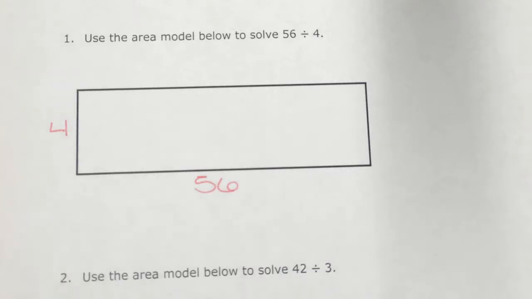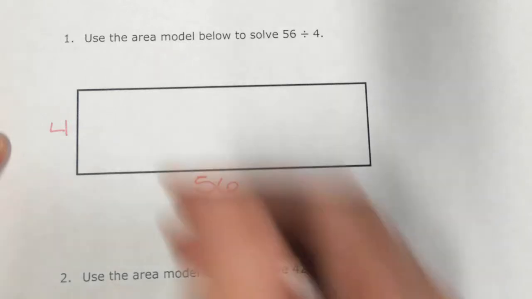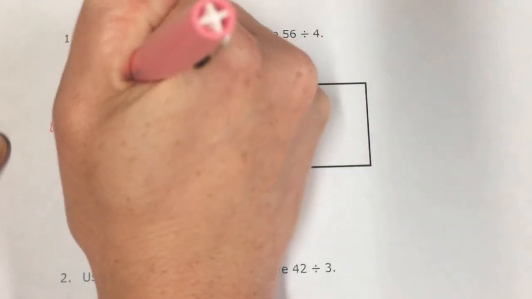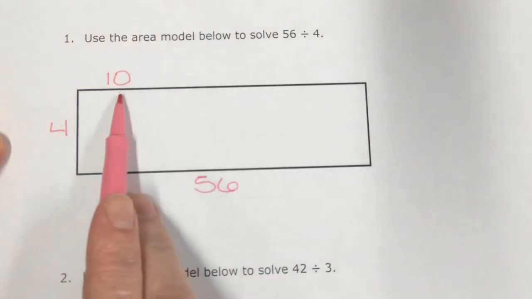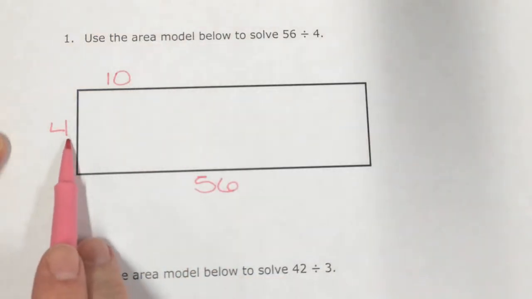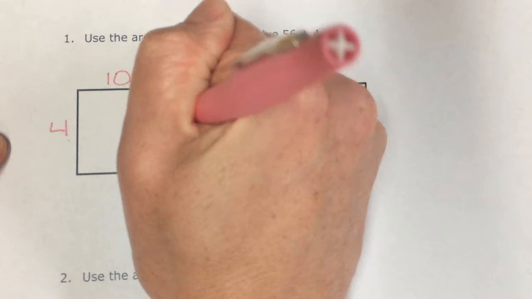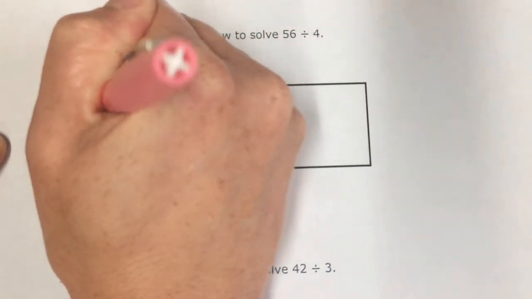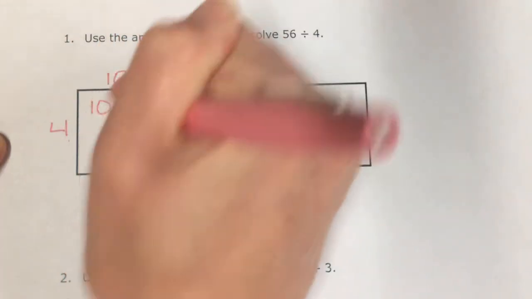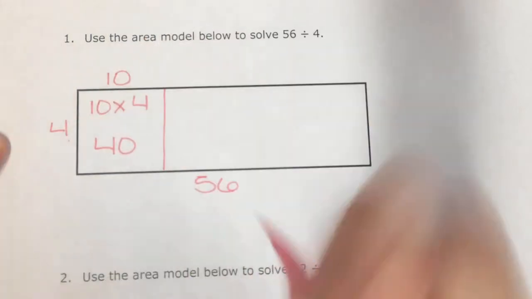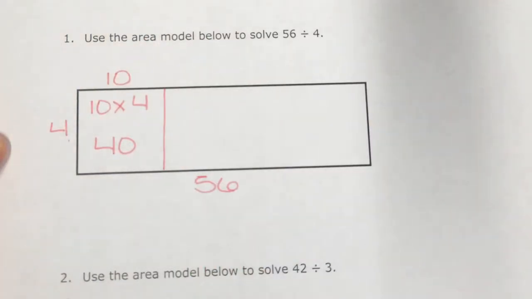So I'm going to think about a smaller group, another friendly number. Thinking about putting in 10 items into 4 groups sounds like a great idea. So if I put in 10 things into each of my 4 groups, I have used 40 of my 56 things that I'm trying to divide out.